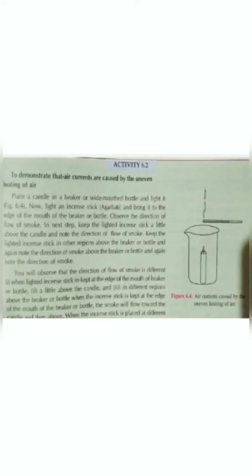So the activity is, place a candle in a beaker or wide-mouthed bottle and light it. Now light an incense stick and bring it to the edge of the mouth of the beaker or bottle. Observe the direction of flow of smoke. In the next step, keep the lighted incense stick a little above the candle and note the direction of flow of smoke. Keep the lighted incense stick in other regions above the beaker or bottle and again note the direction of smoke.